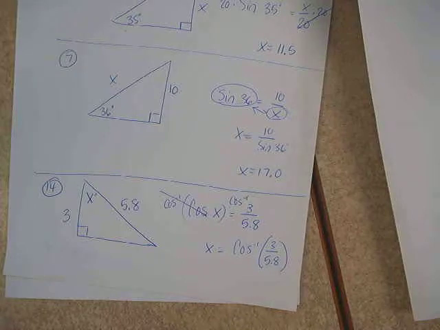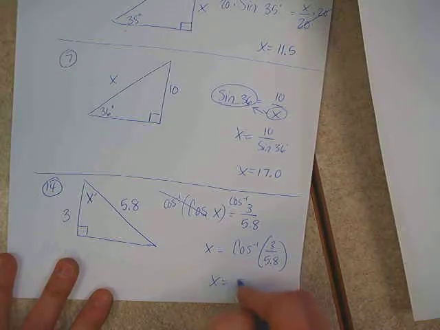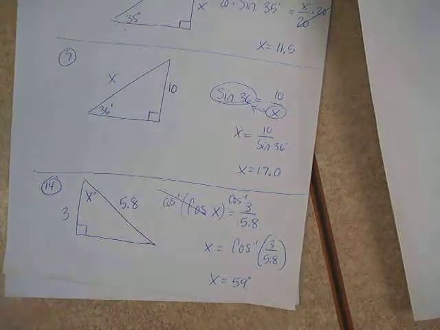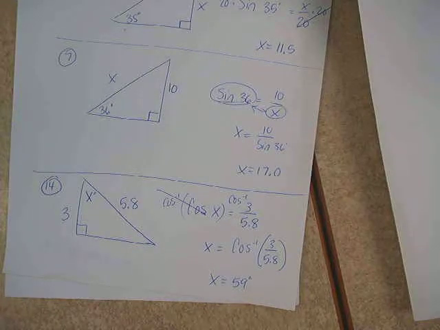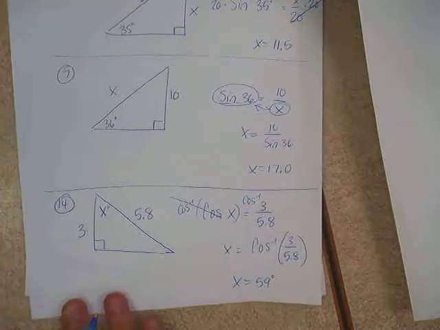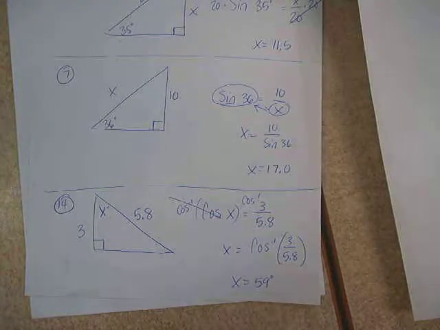And this is to the whole number, 59. So x is 59 degrees. Okay.